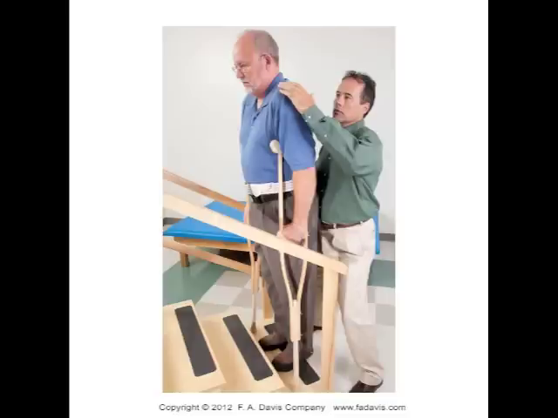The other part of this class is wheelchairs, and there are many, many different types of wheelchairs. You're going to be learning about the different parts of the wheelchair, how to put together a wheelchair, how to assist a patient with a wheelchair, how to teach a patient how to go through doorways in a wheelchair, and all the different steps that are involved with wheelchair planning.